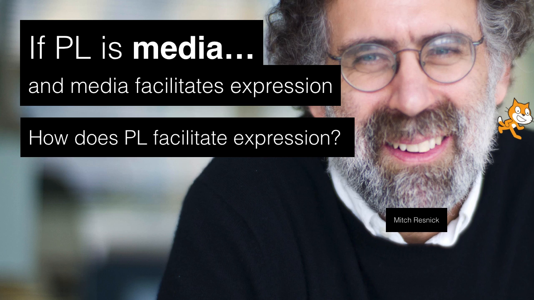This is a photo of Mitch Resnick, who I mentioned earlier. He created Scratch. Alan Kay also had similar perspectives here around his personal dynamic media back in '76. Both of these men spent decades trying to understand how programming languages could foster creativity, but also how it limits it, and how language design can actually shape and constrain what it is people can and can't create.